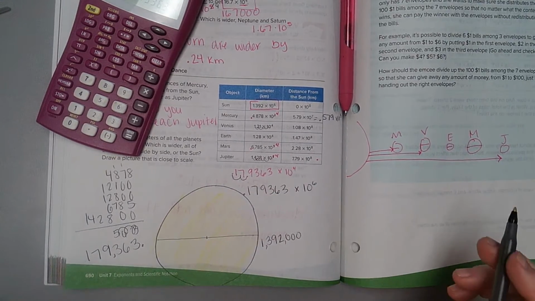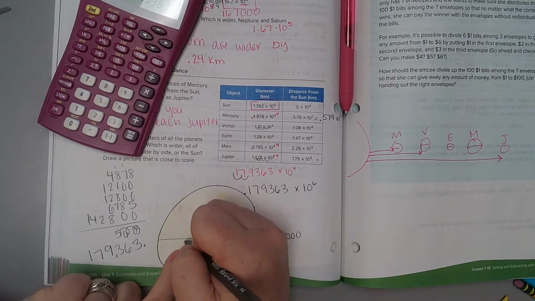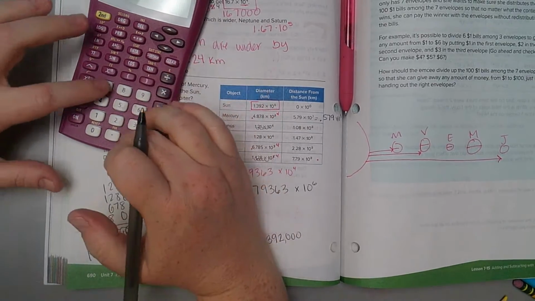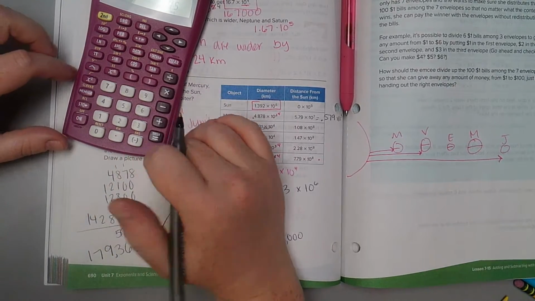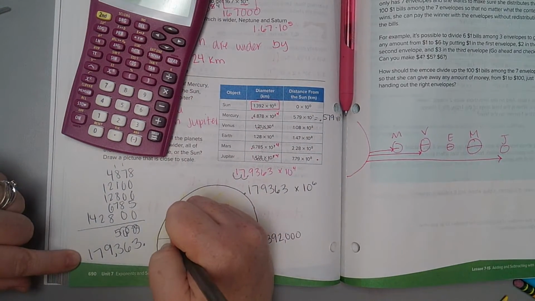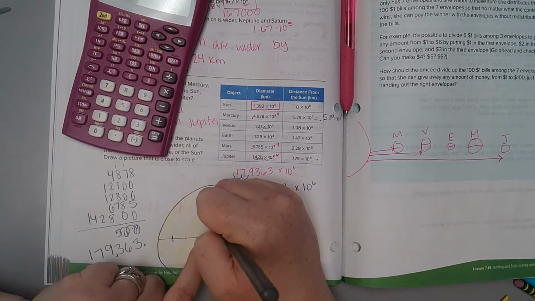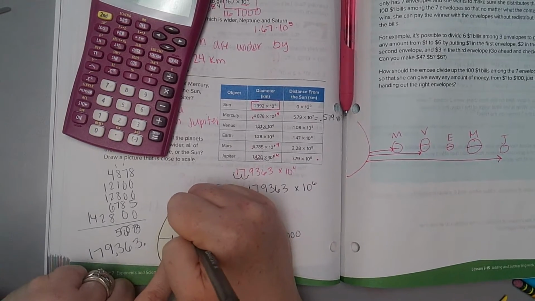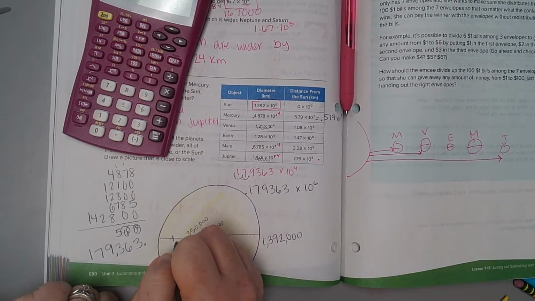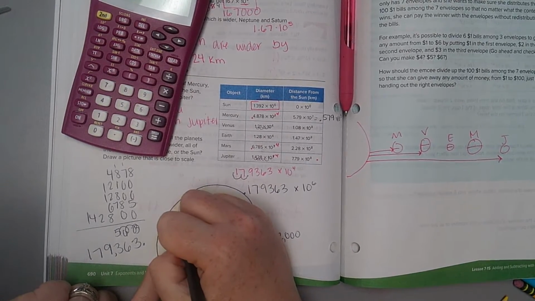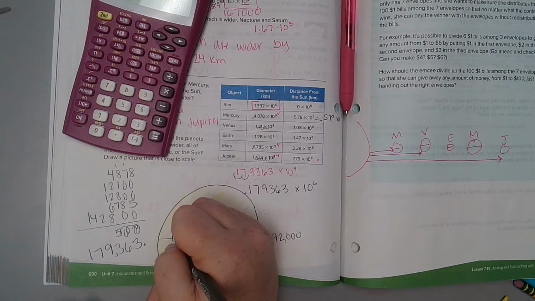So this would be about 700,000. Half of that is like 3,500,000. 3.5 divided by 2. So all of the planets, this is about 700,000. This is about 3,500,000. This is about 175,000. This is 179. So we are about right here.